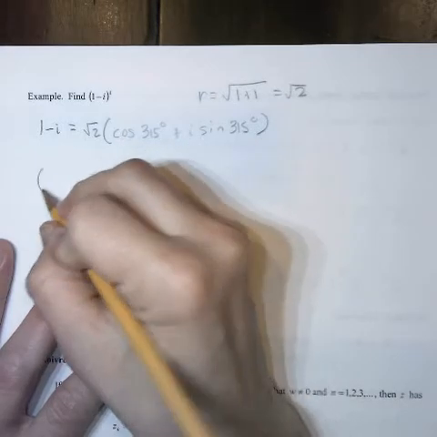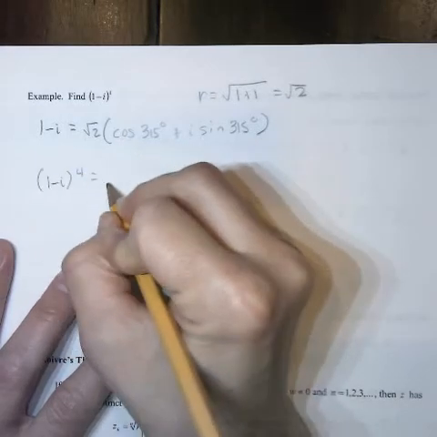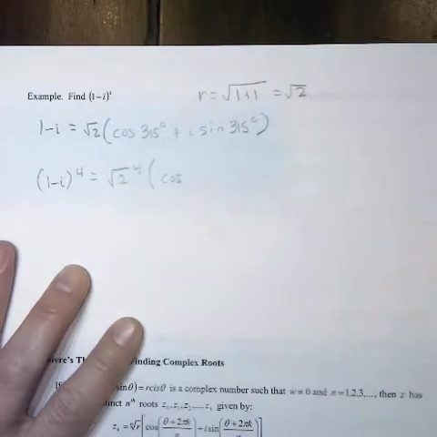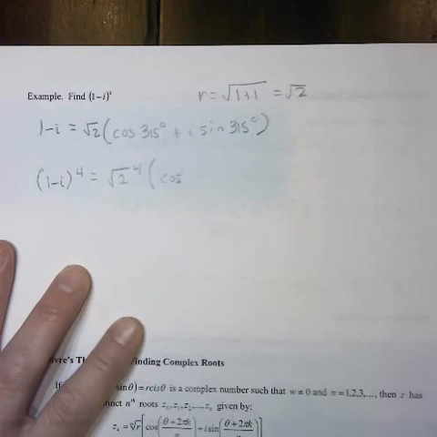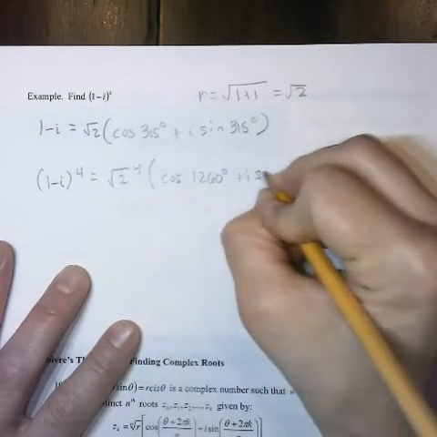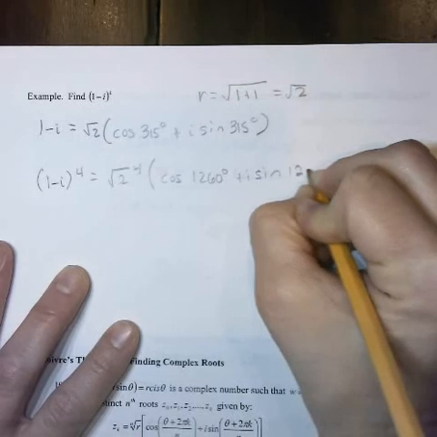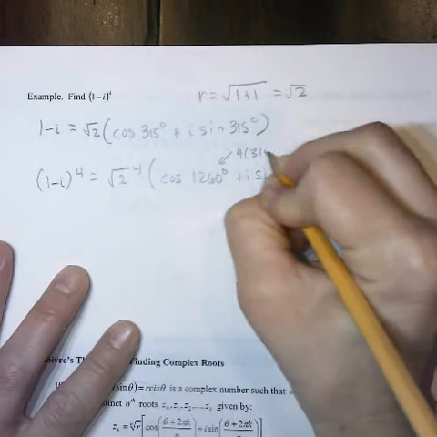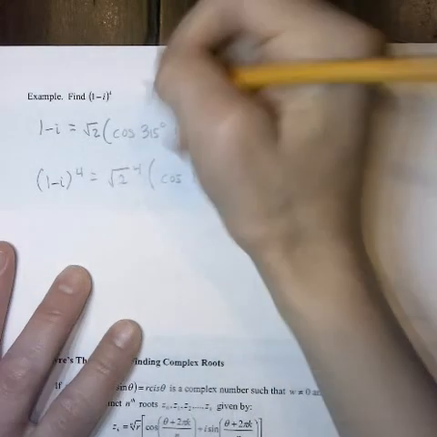One minus i to the 4th power will be the square root of 2 to the 4th power times cosine. So 315 times 4 is 1260 degrees plus i sine of 1260 degrees. So again, this is 4 times 315 degrees, but this would also be 7 pi over 4.